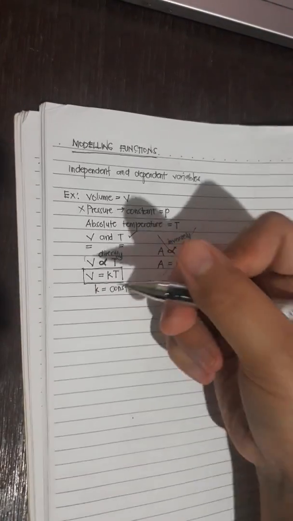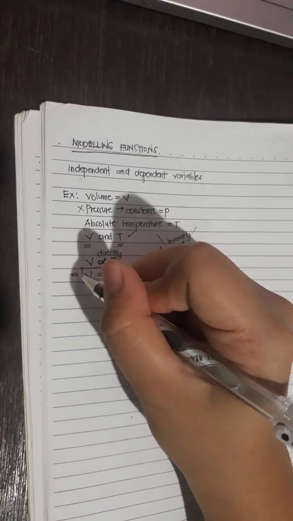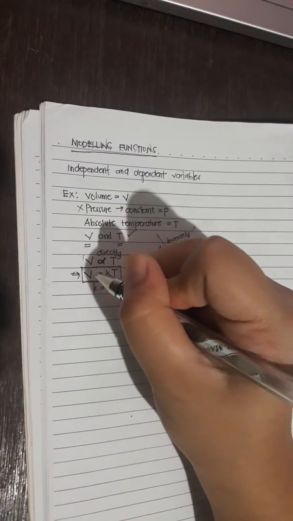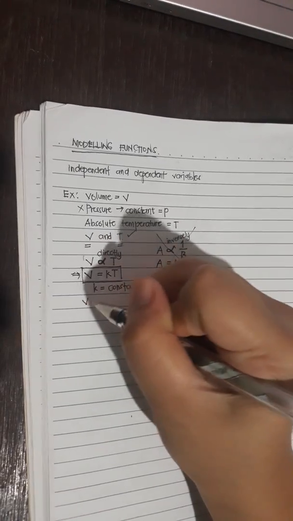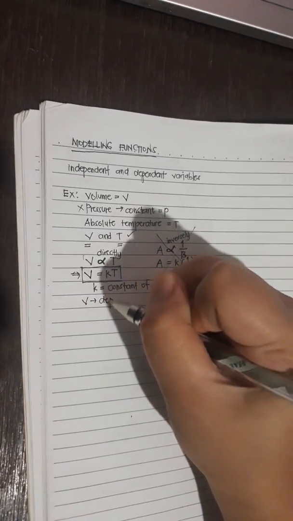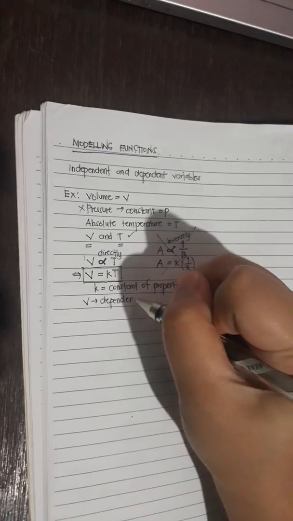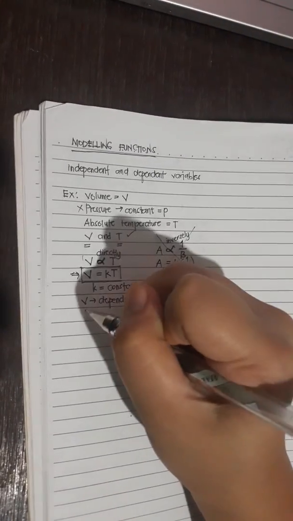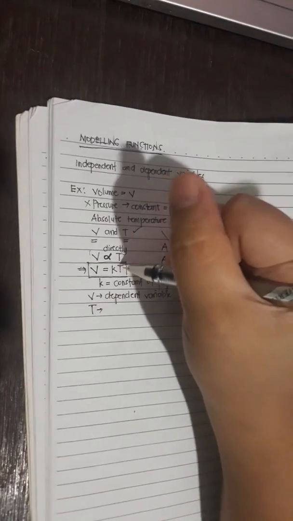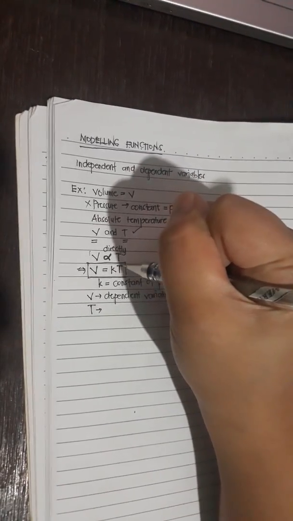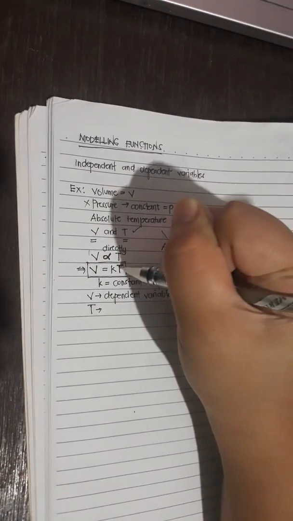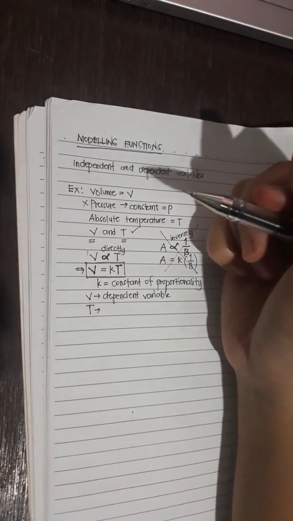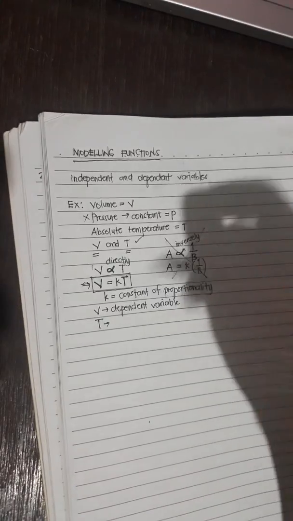Now this is our initial equation. With this equation, we could see that the volume is the dependent variable, and the independent variable is the temperature, because as you see in the equation, if we have a given value of the temperature, then we will be able to get the volume for that temperature.